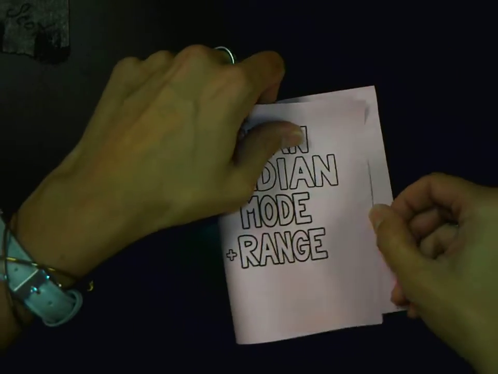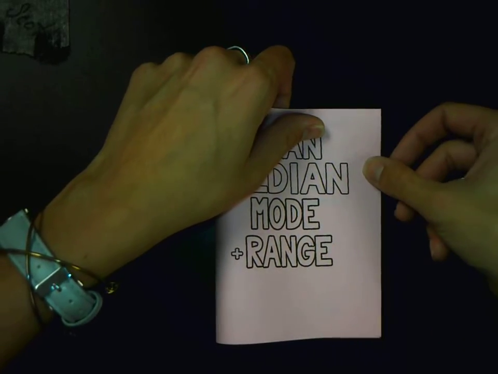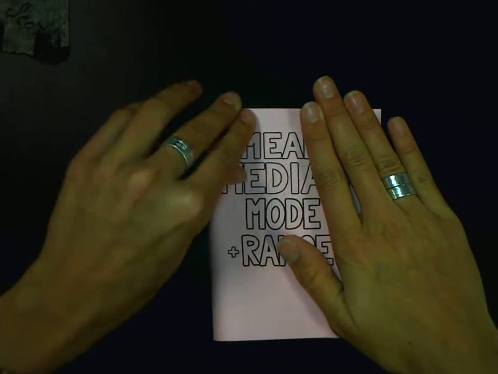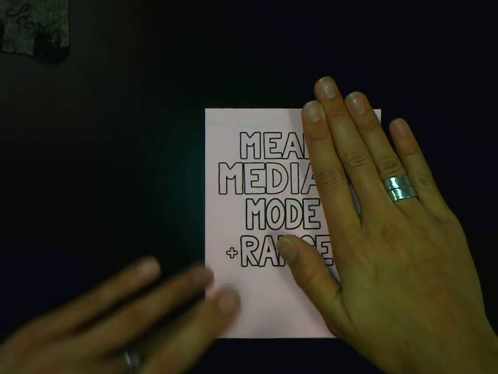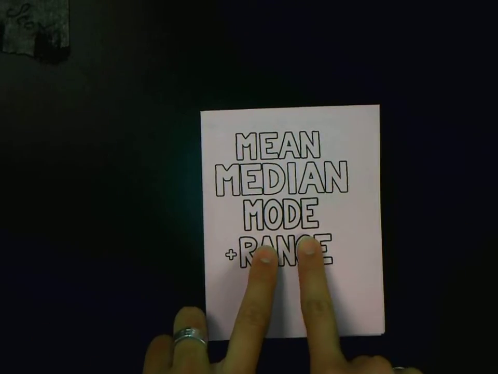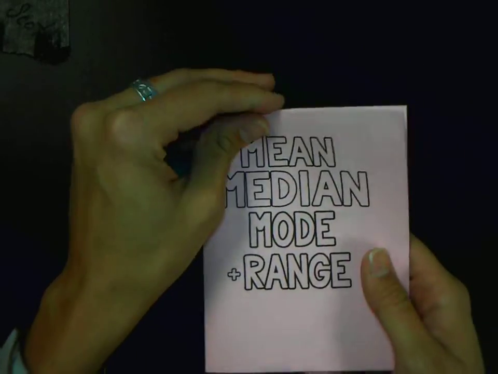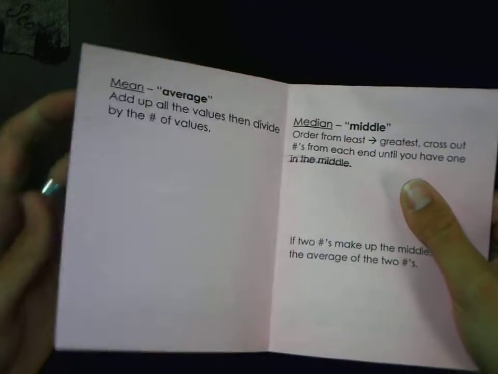All right. So then we should have mean, median, mode, and range on the outside, glue on the back. You should be able to open it up like a book, and then open it up one more time. So we've got our title. Let's open it up. Let's first start with the mean.